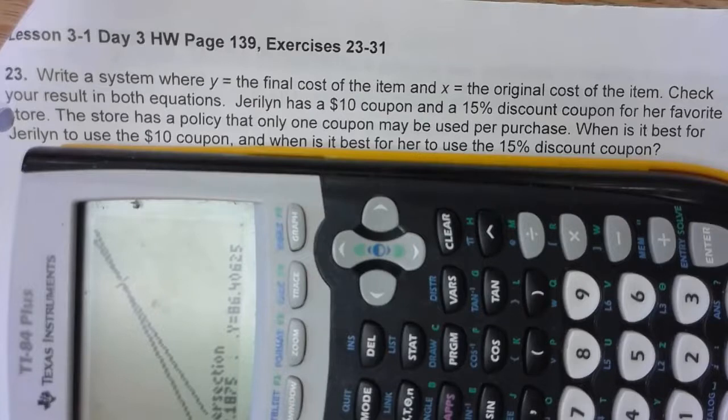If the item is $75, 75 minus 10 is, how do I figure out what 15% off of $75 is? Okay, so do 0.15 times 75, and what do you get? 11.25.